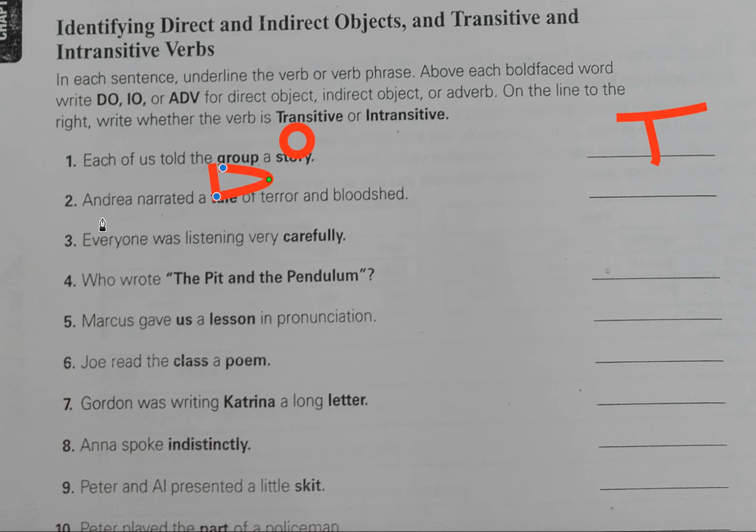And if I ask questions, I can ask, what did Andrea narrate? She narrated a tale. Okay, let's try number 3. Oh, and because it has a direct object, it is also going to be transitive.